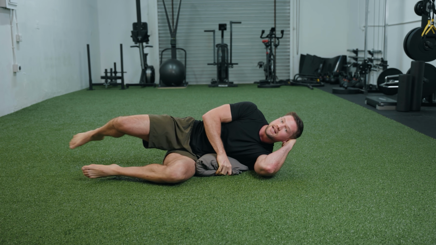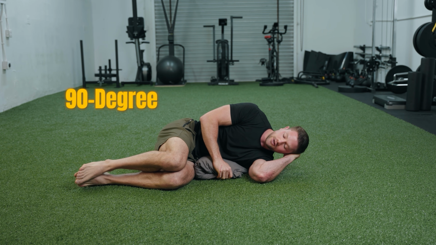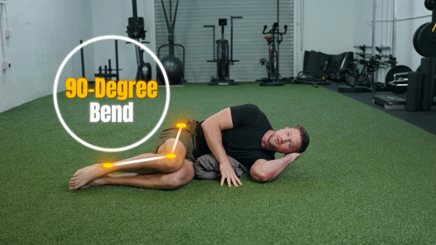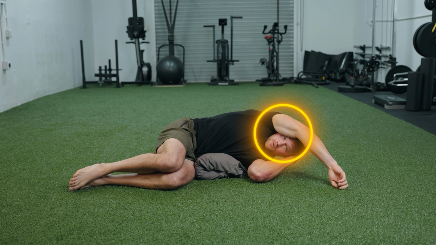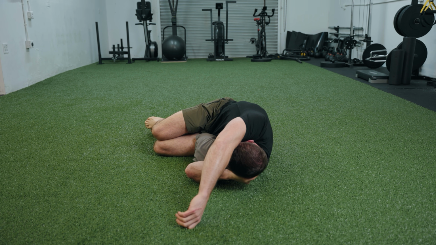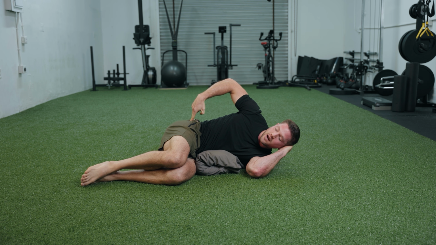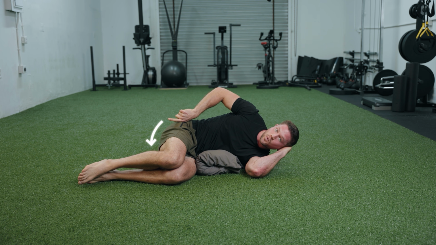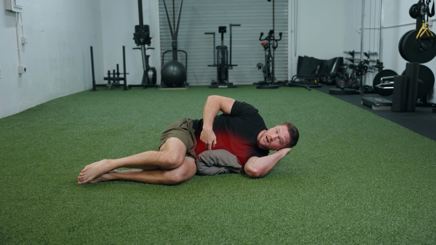If a side plank is too challenging for you, what you could do is get in this position right here. And you can just have a 90-degree bend at both your knees and your hips. Rest your right arm overhead, or whatever top side overhead. And here's the key. Push the side of your bottom hip down into the ground. That's gonna reach this hip away from you. Engage your bottom side abs as you crunch against that towel a little bit.